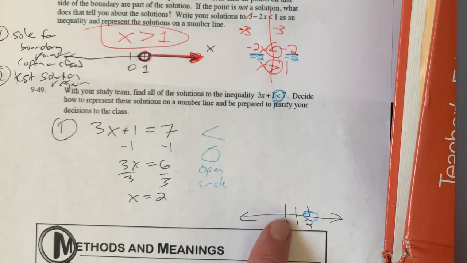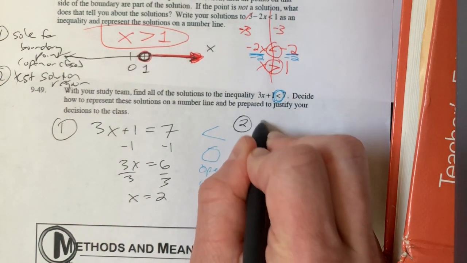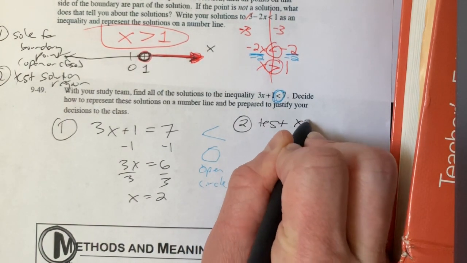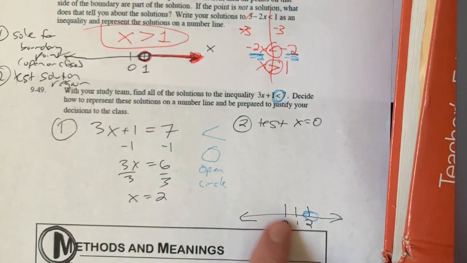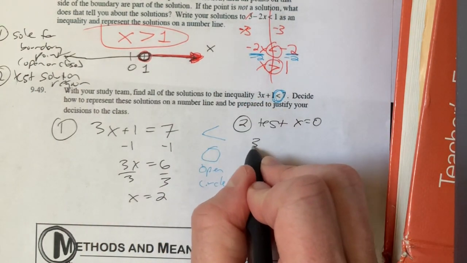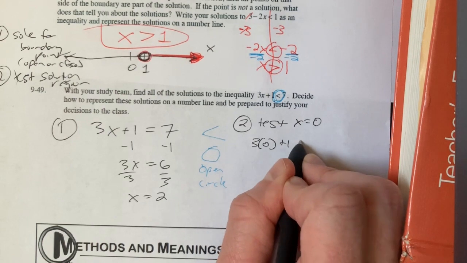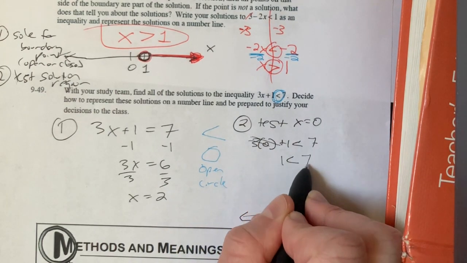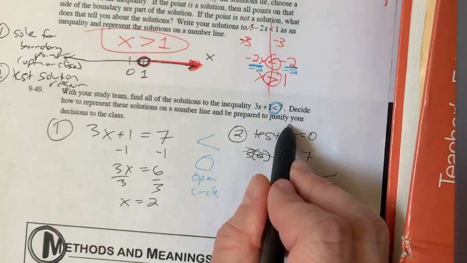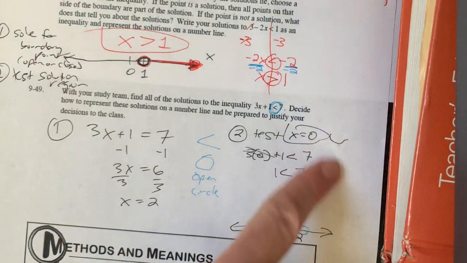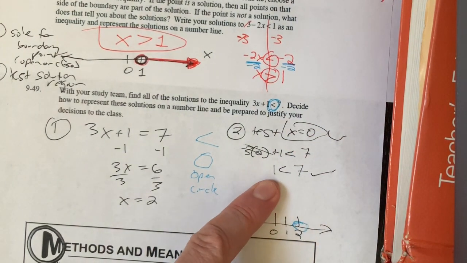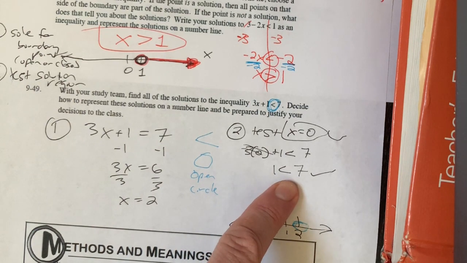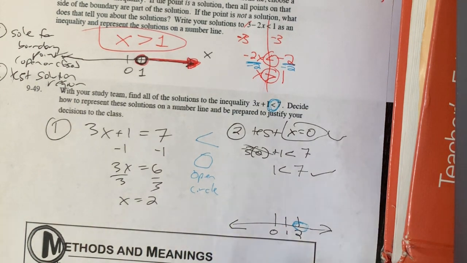Let's test 0. So I'm going to test x equals 0. That's a good one to test because 3 times 0 is just going to be 0, and then we can quickly determine that 0 is going to work because 1 is less than 7. So x equals 0 is a solution. It returns a left side equal to 1, and that's less than 7. So now I'm going to shade my solution region.